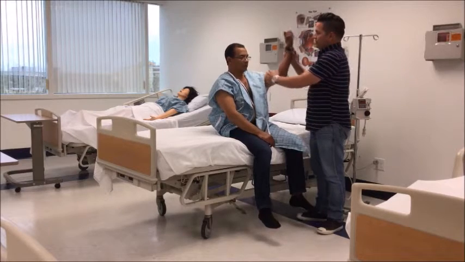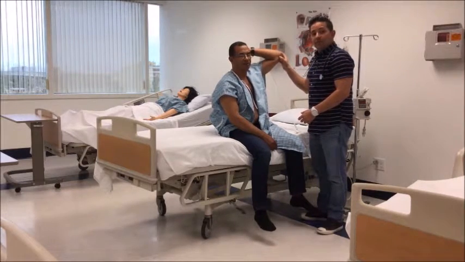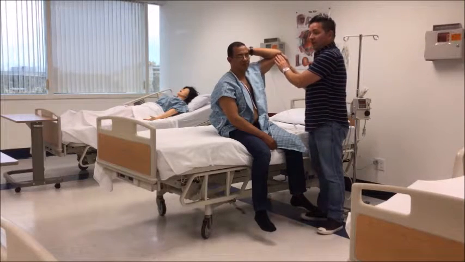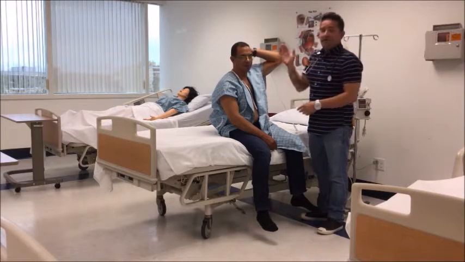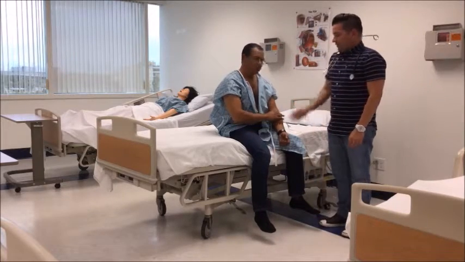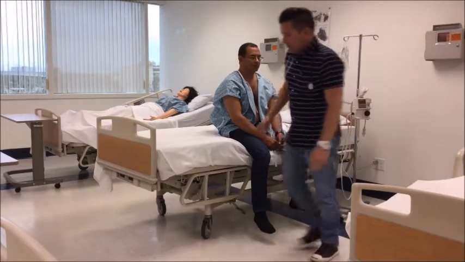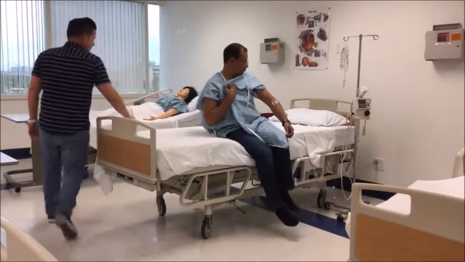Using the same position, we're going to check the epitrochlear region, looking for any lymphatic node. The same thing with the other extremity. I'm going to ask the patient to lie down on the bed to examine the inguinal area.